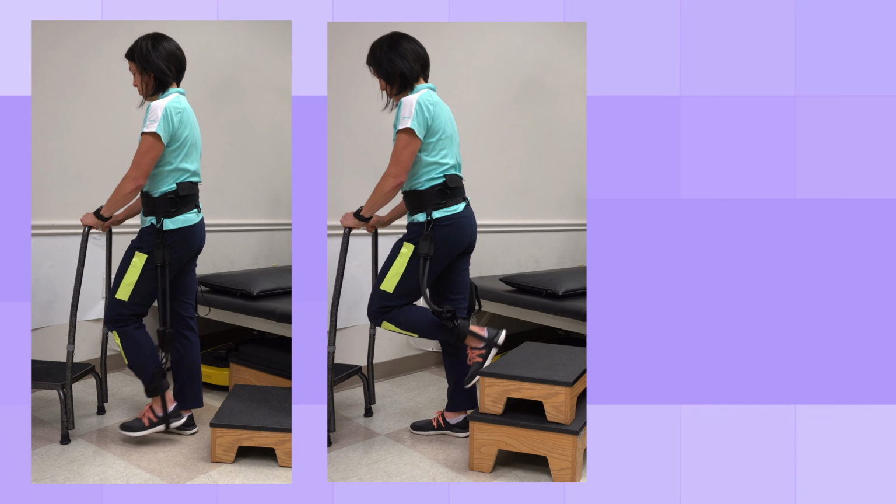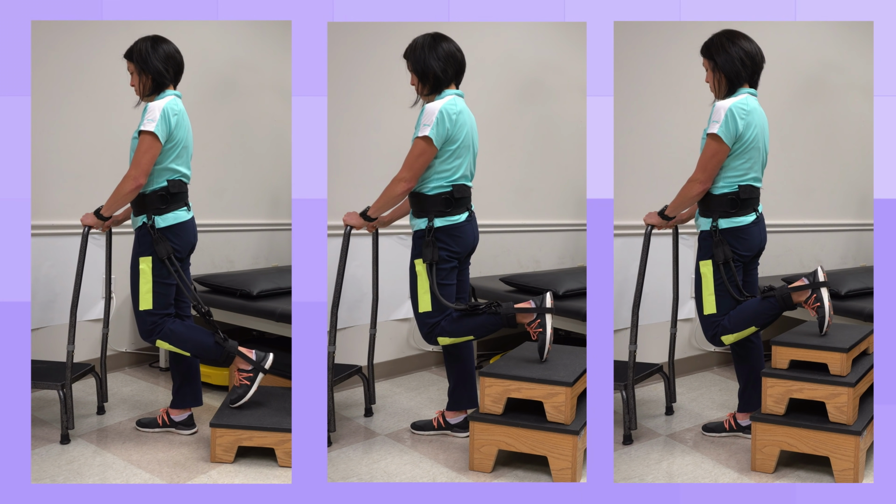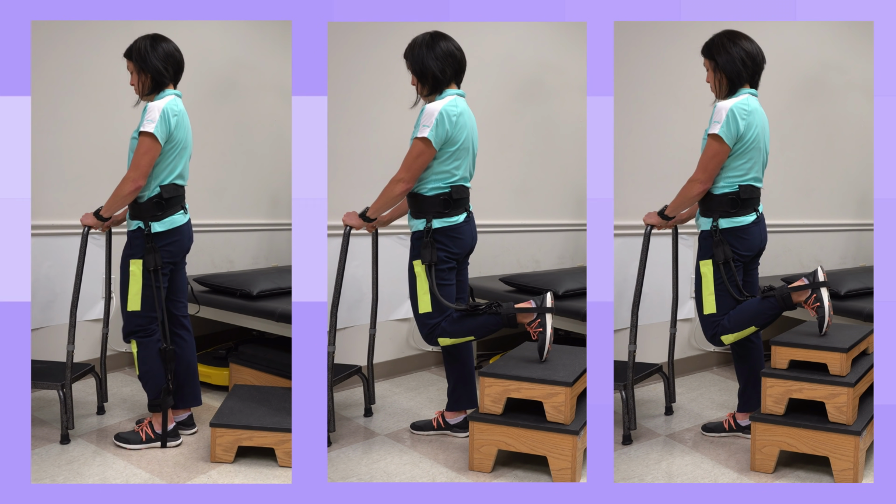So step downs, really learning how to feel that knee bending before you bring the leg forward, is a really valuable exercise. And then I love this one just for fun. Just keep working on getting that knee bent further and further back. The more that you can bend that knee and get that quadricep to relax, the easier that's going to be to carry over into walking.